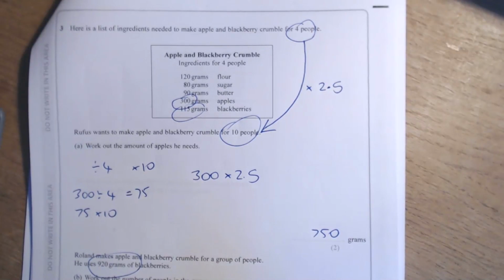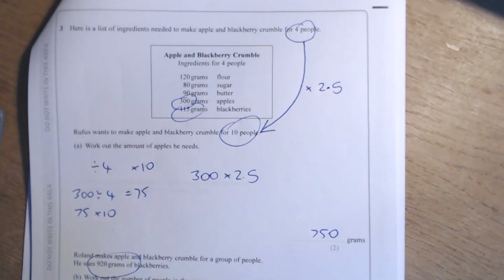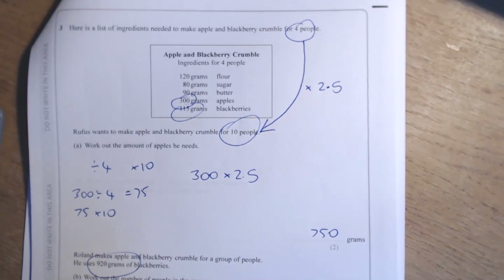So 115 divided by 4 gives us 28.75 grams for 1 person. Now we've got 920 grams. How many people will this be for? Well, we need to scale up from 28.75 to 920. So do 920 divided by 28.75, and that gives us 32 people.